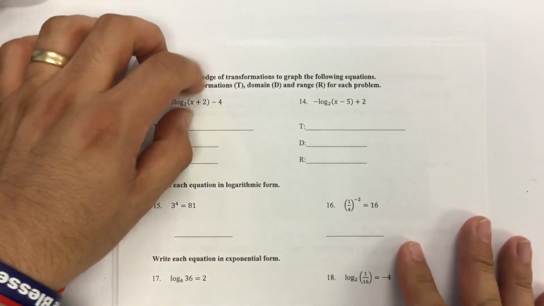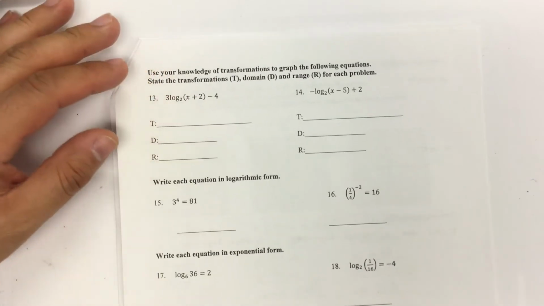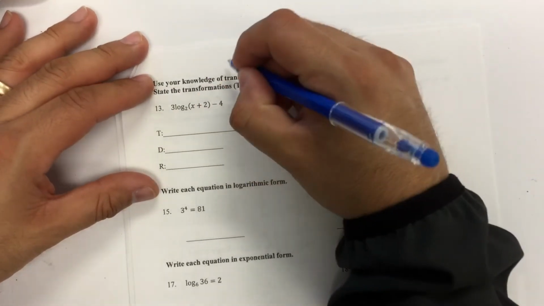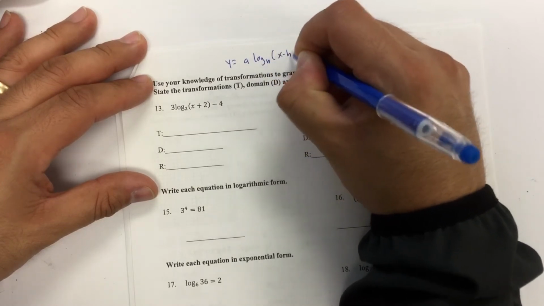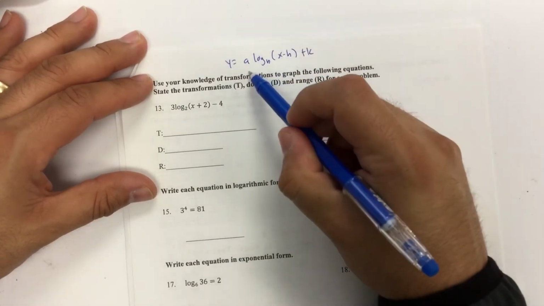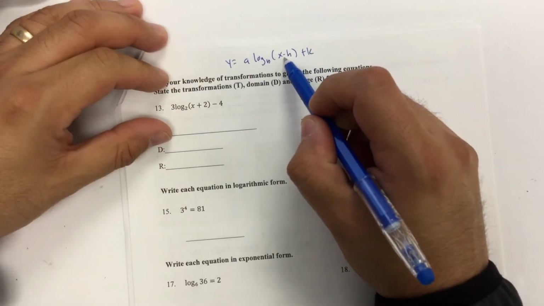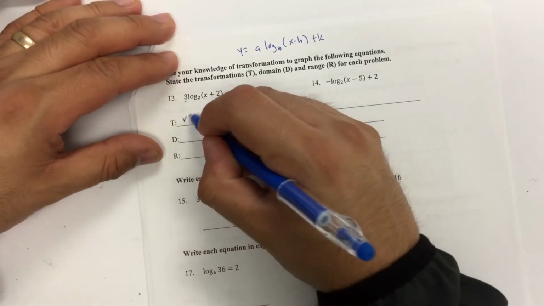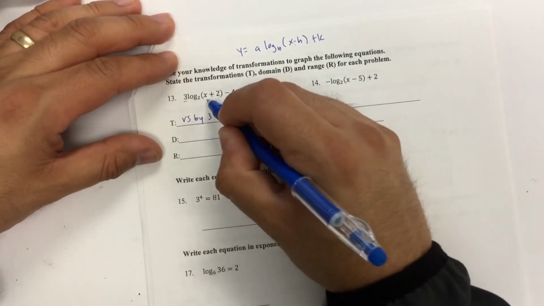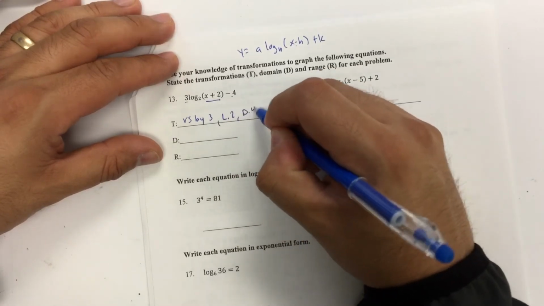Use your knowledge of transformations. So really quickly, we're looking at this one, y equals a log base b of x minus h plus k. So a, again, your vertical stretch, vertical compression, reflection across the x-axis. H moves it right or left, and k moves it up or down. So for this one, we have a 3. That's a vertical stretch by 3. This one is left 2, and this k is down 4.